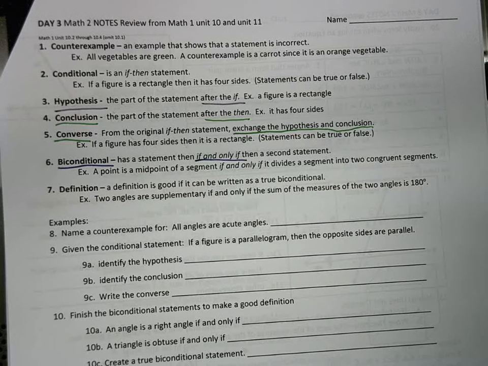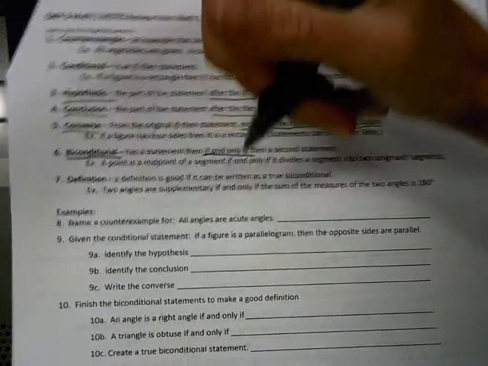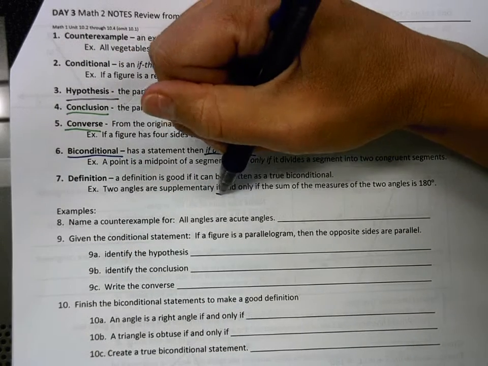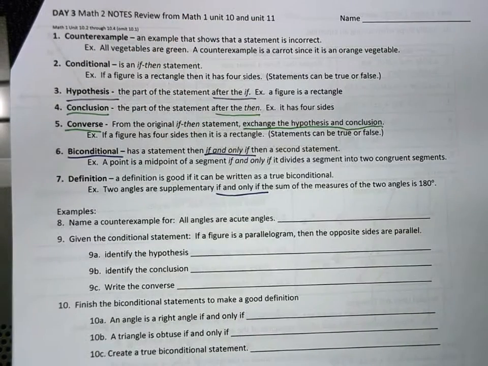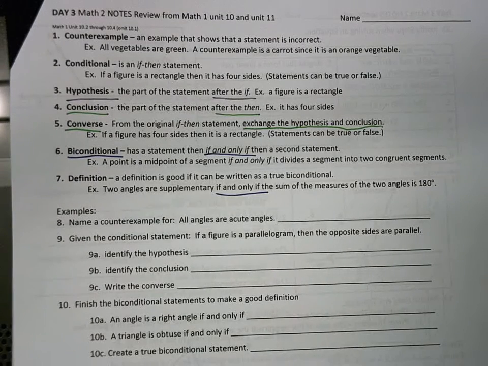So 2 angles are supplementary if and only if the sum of the measures of the angles is 180 degrees. So whenever you have a definition, if it makes something true with if and only if, it's a definition if it works. Okay.